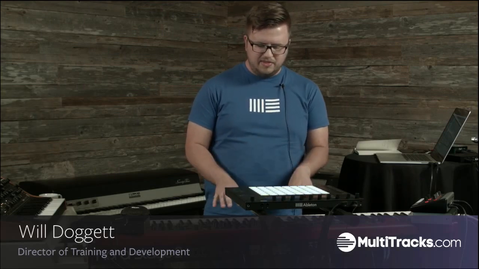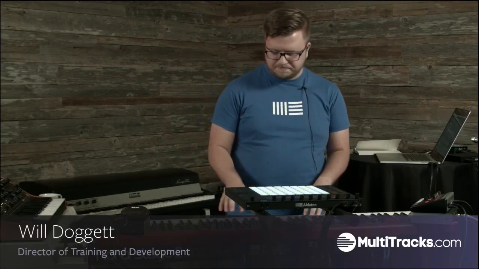But let's start at the very beginning and talk about, if you want to use Ableton Live for keys, how do we connect our keyboard to Live? In this case, again, I'm using the Nord.